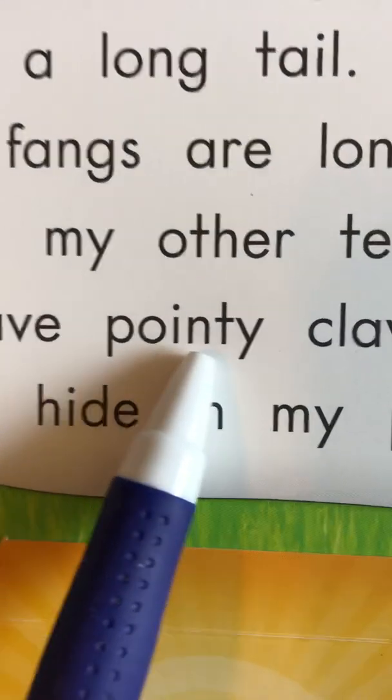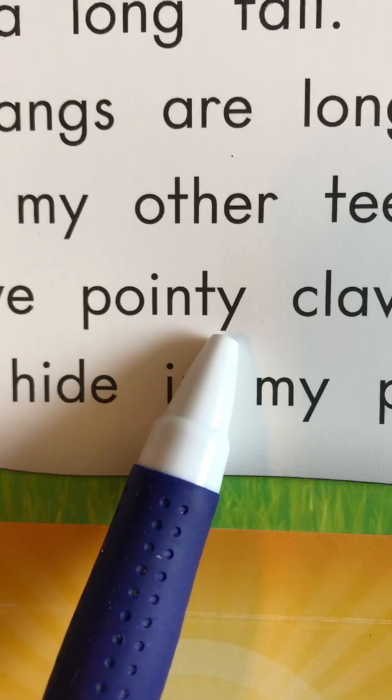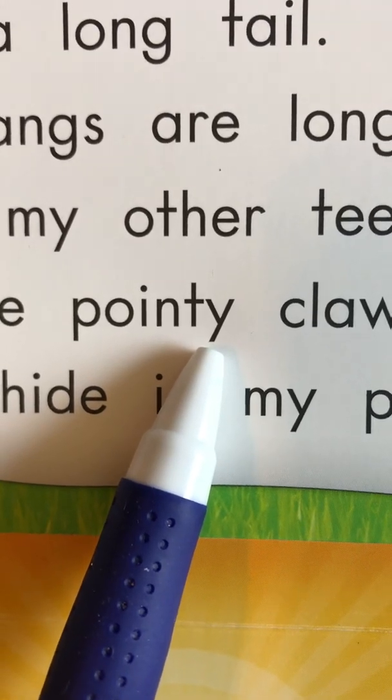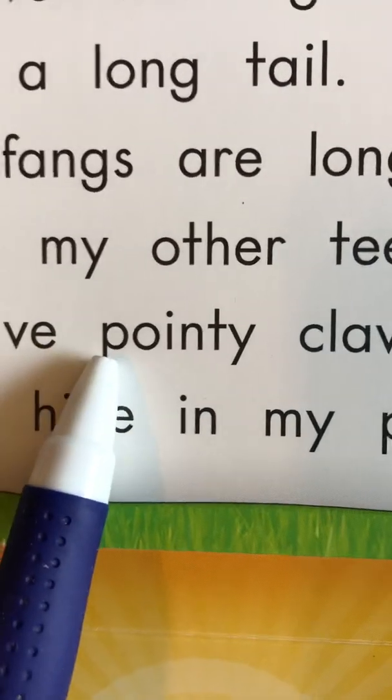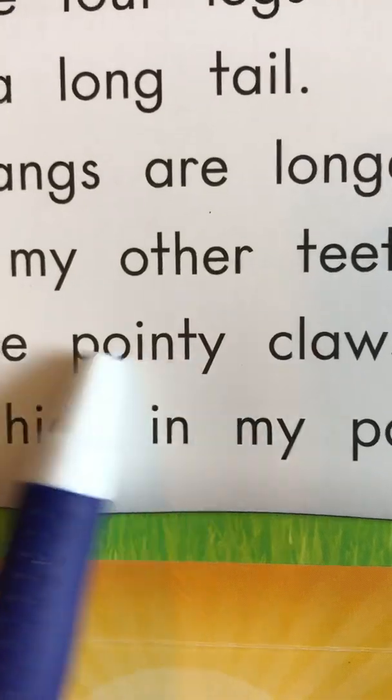And let's look at that word pointy. Look at the word pointy. It has that magic Y at the end that makes the long E sound. So we say point, E, pointy.